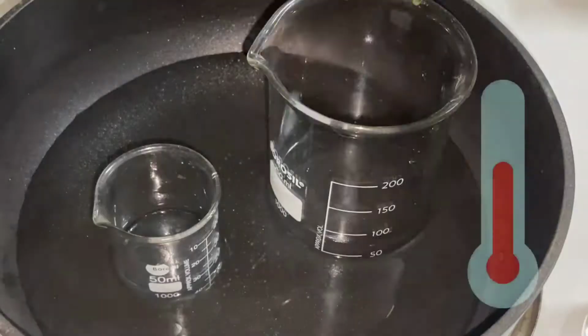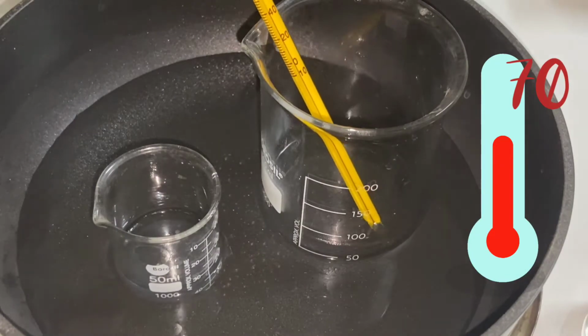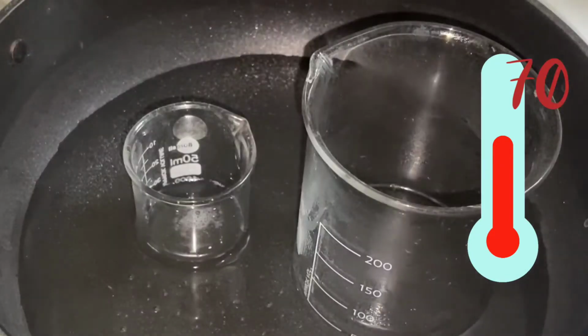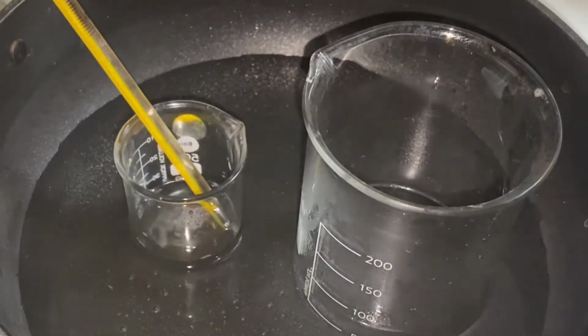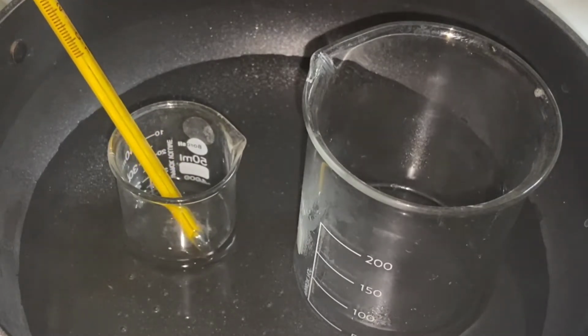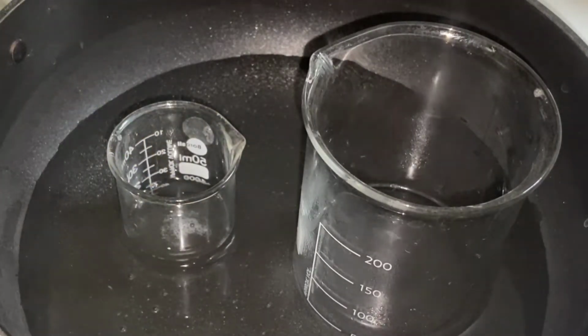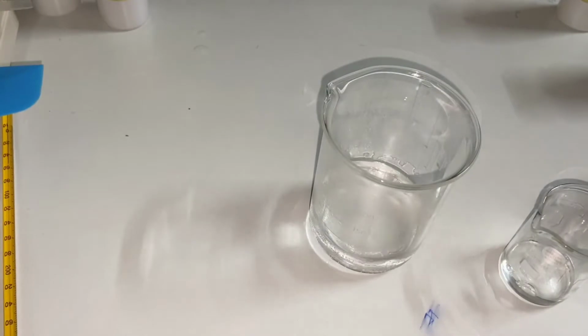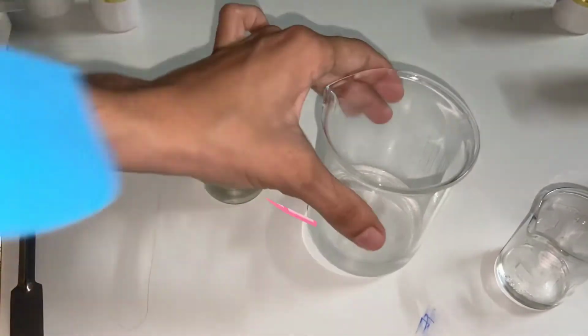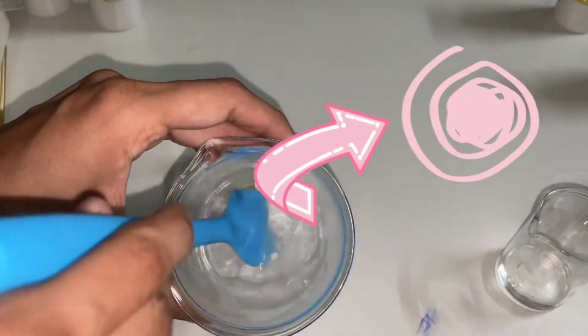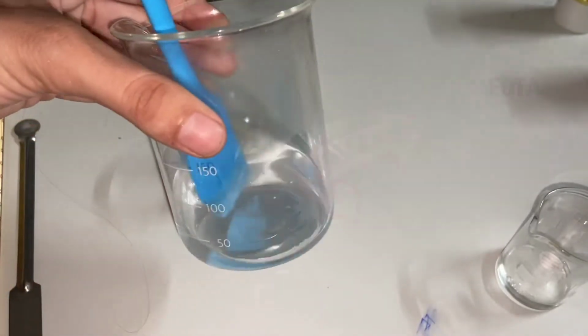Coming back to our topic, I have put these two beakers into a hot water bath. We need to heat them till 70 degrees Celsius. During heating, keep checking the temperature. When the temperature of both beakers reaches 70 degrees Celsius, remove them from the hot water bath. After removing, immediately add EDTA into the hot water.